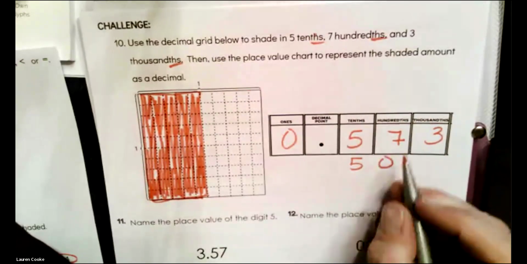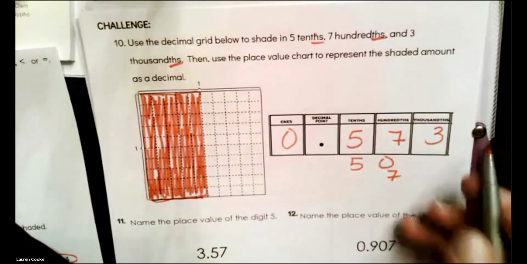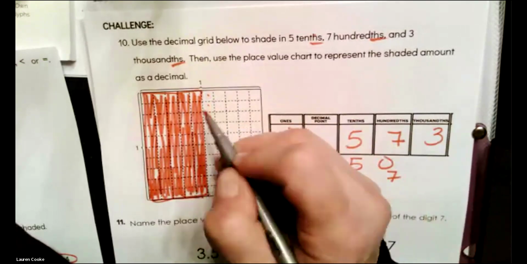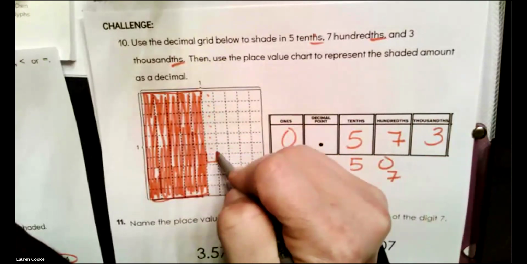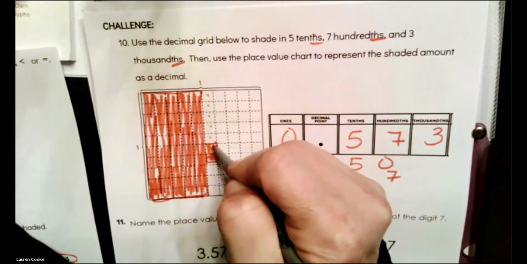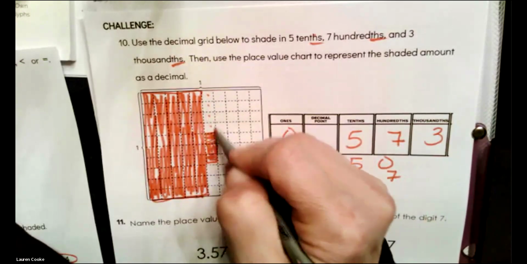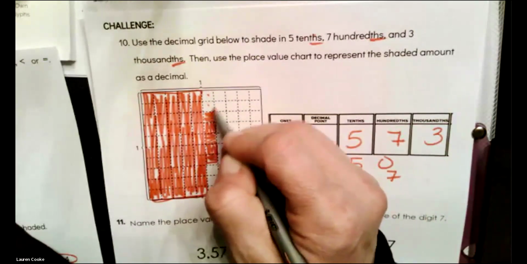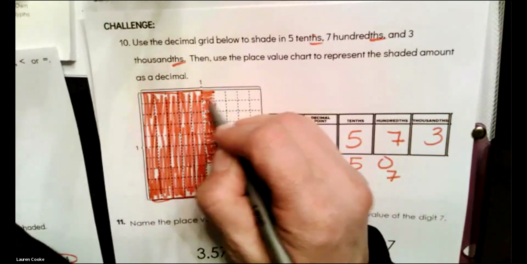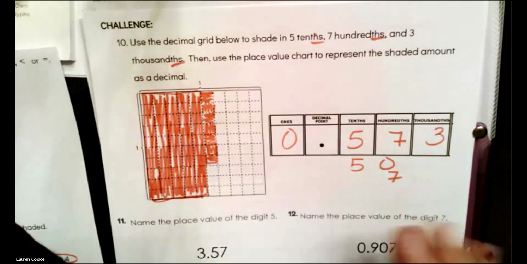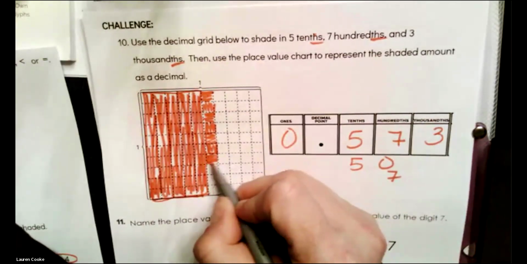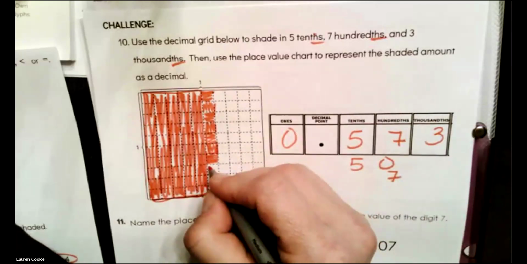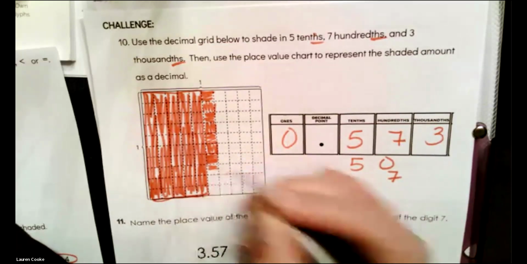All right, now I have 700ths. 1, 2, 3, 4, 5, 6, 7. Okay. And so now I have certainly 57 hundredths. Okay, but now I have 3,000. So that's going to be 1, 2, 3.